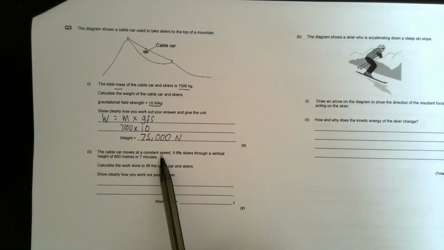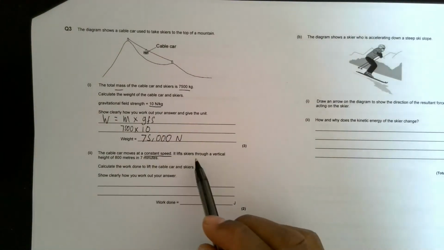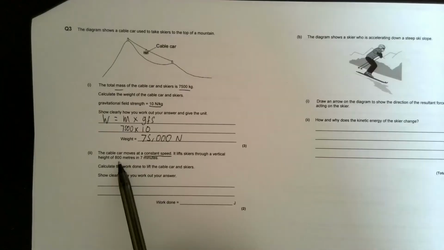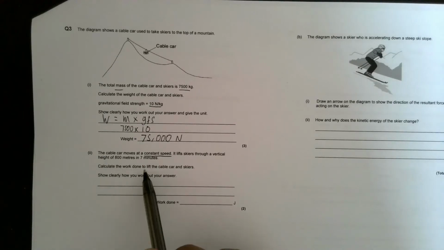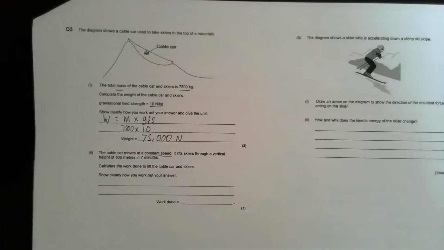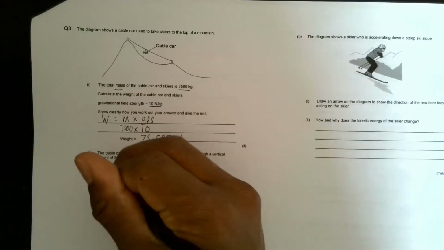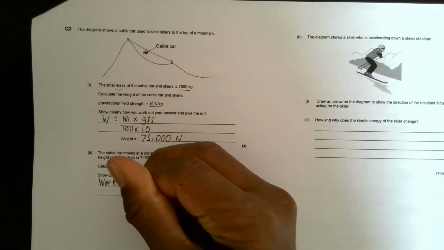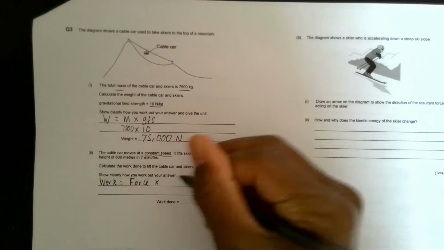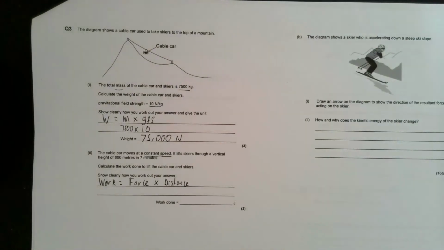Part II, the cable car moves at a constant speed. Okay, just going to look at the speed. It lifts skiers through a vertical height of 800 meters in 7 minutes. Calculate the work done to lift the cable car and skiers. Okay, so work done, the equation for work done, or we sometimes say work, is equal to force times by distance that force is acting through.